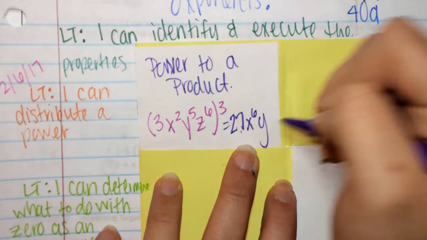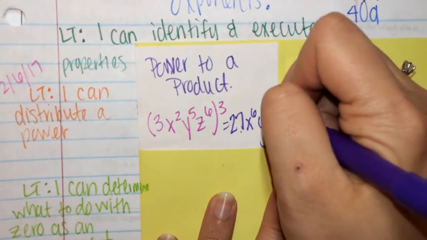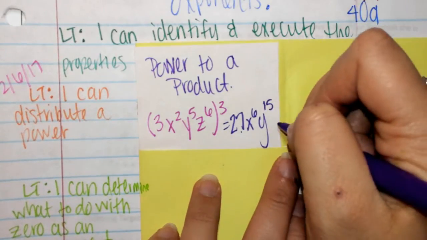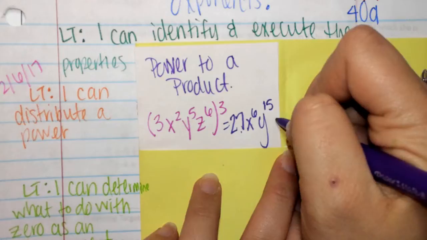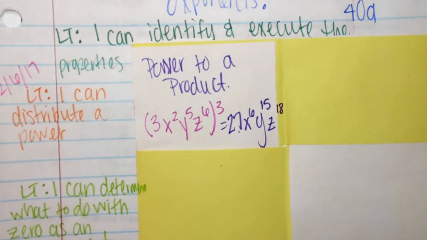Alright, what would the exponent be for the y? 15. Take a point. And what would the exponent be for z? 18. Take a point.